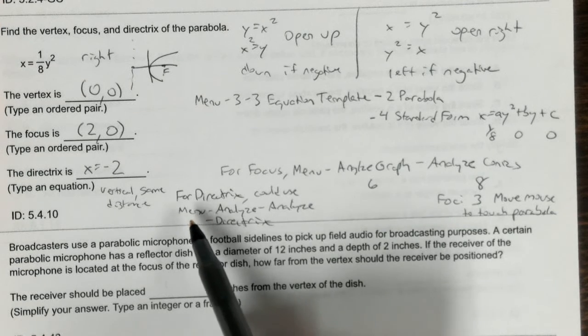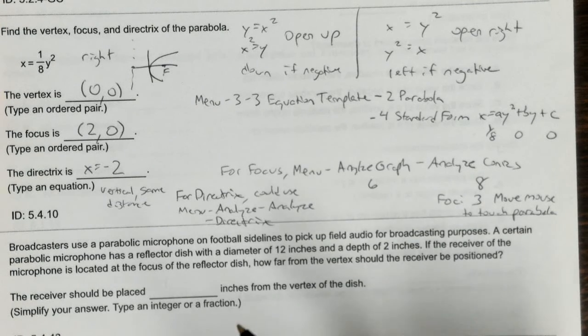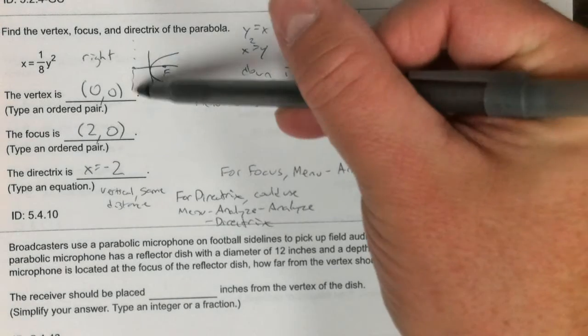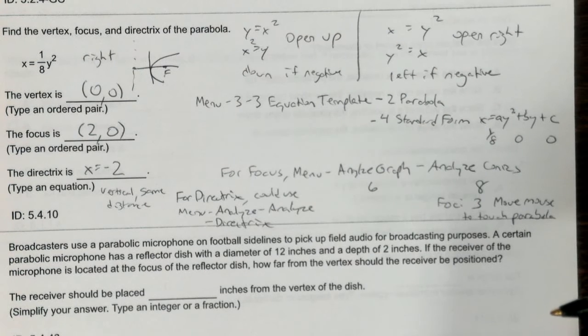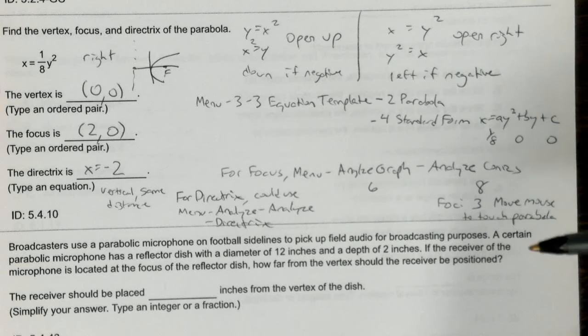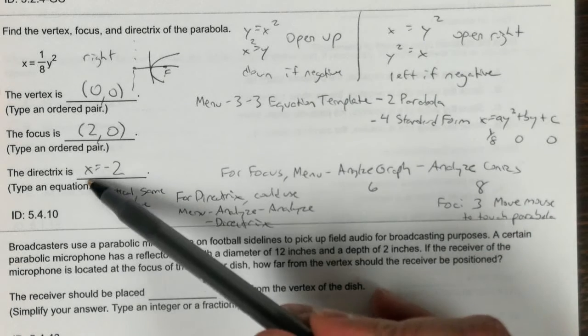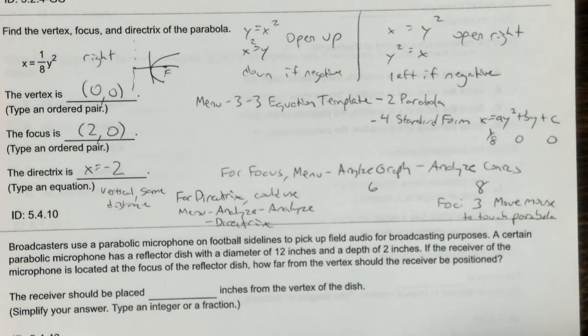Okay, and again, in this case it's vertical, but if it were a parabola that opens up or down, it would be horizontal. So remember, vertical lines would be x equal, horizontal lines would be y equal.